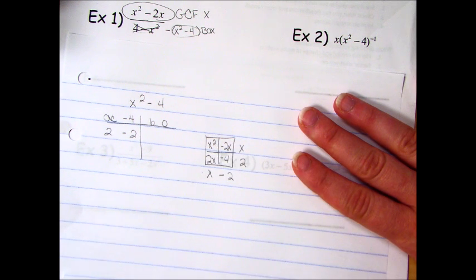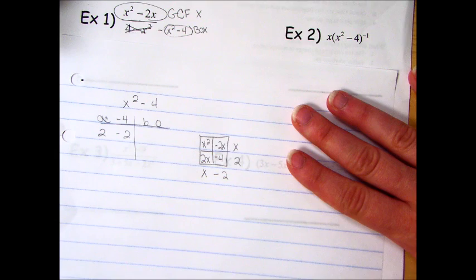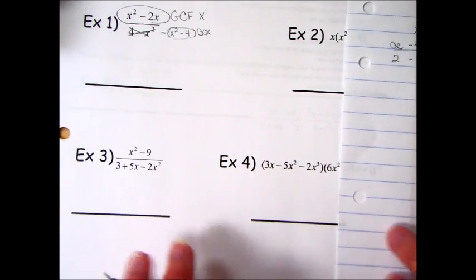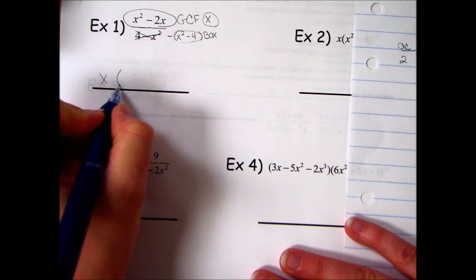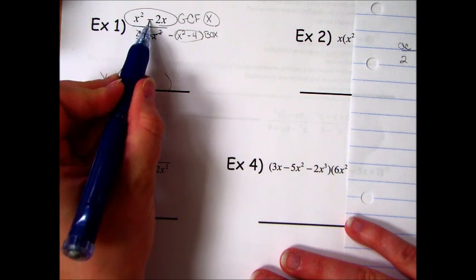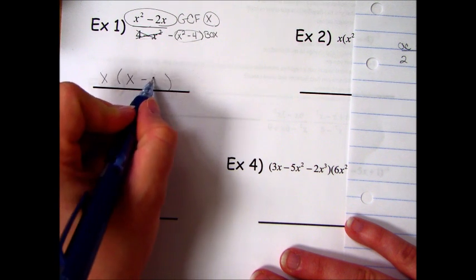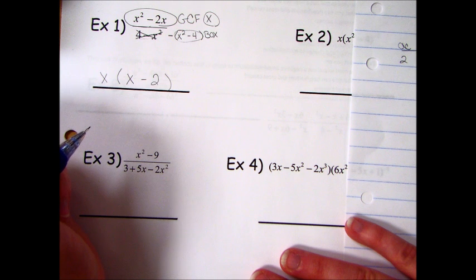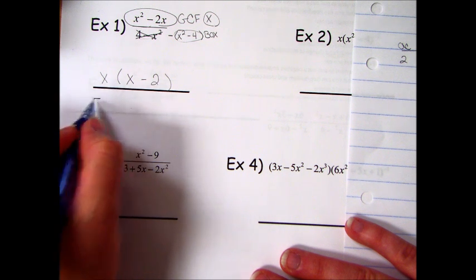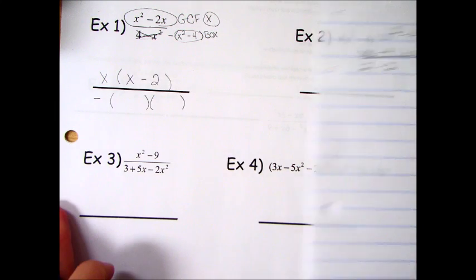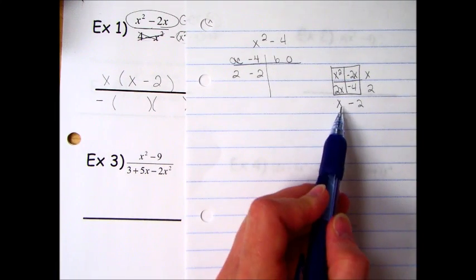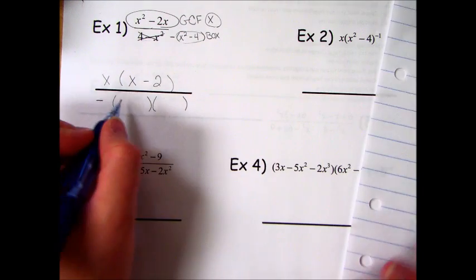and now we have it factored. So here's what we're going to do. We're going to rewrite our problem. So the top becomes our GCF of x, and when I take an x out, I get x minus 2. So I factored the top. Now for the bottom, I had a negative sign, and I decided that that turned into what I have on my paper here, x minus 2 and x plus 2.